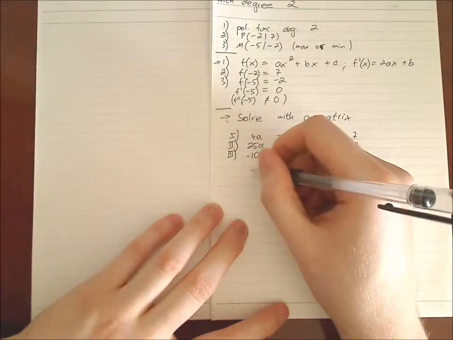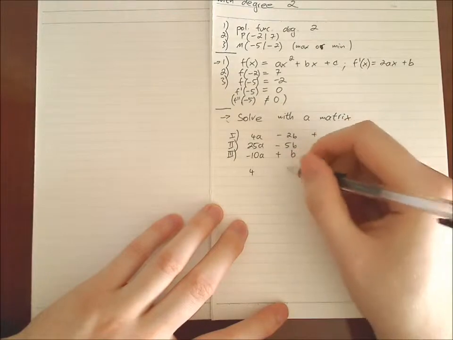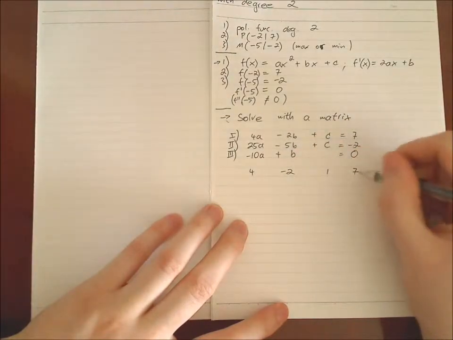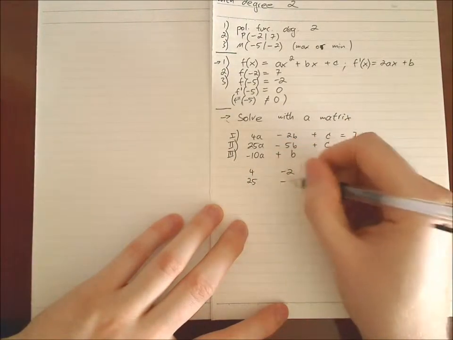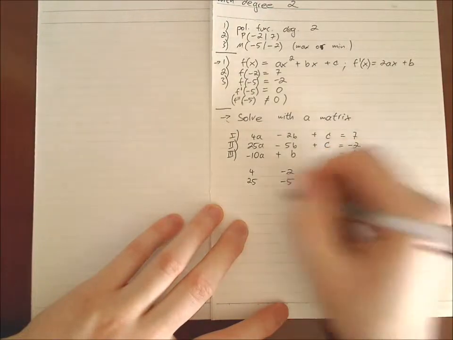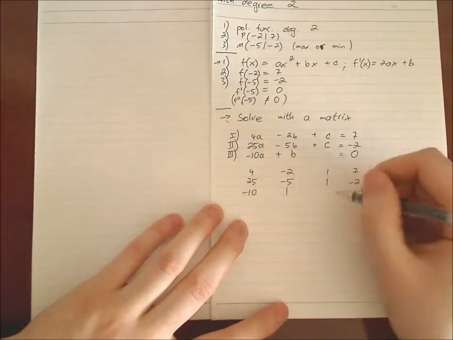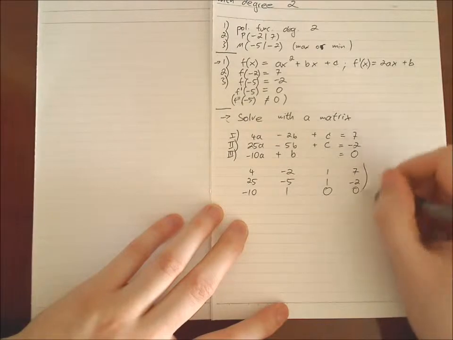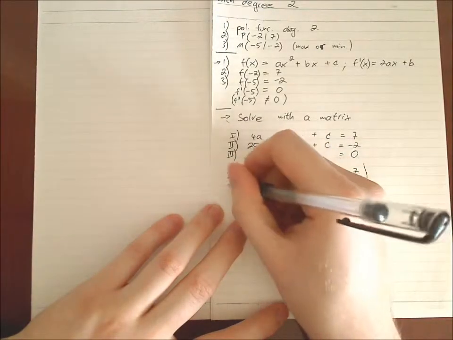So we have these three pieces of information, very mathematically expressed, and now we need a matrix, because I said I want to solve it with a matrix, right? 4, -2, 1, 7. 25, -5, 1, -2. -10, 1, 0, 0. Now that's a matrix.